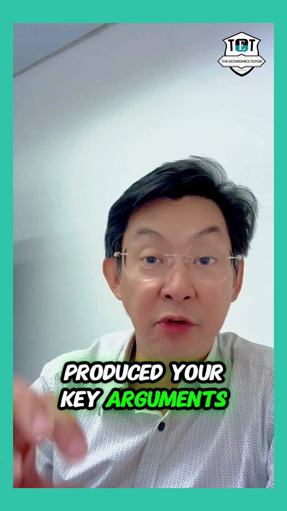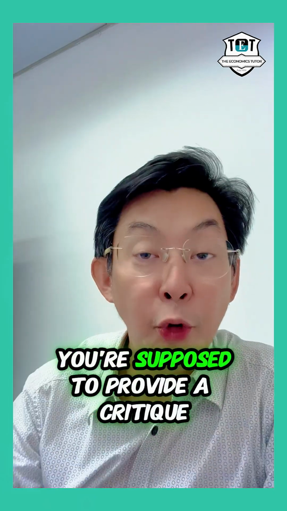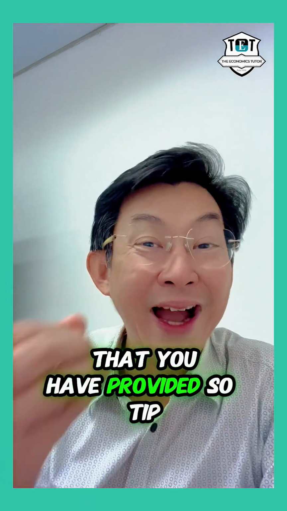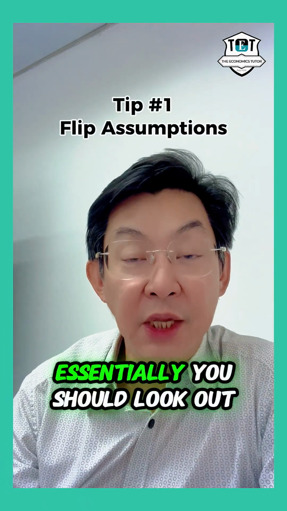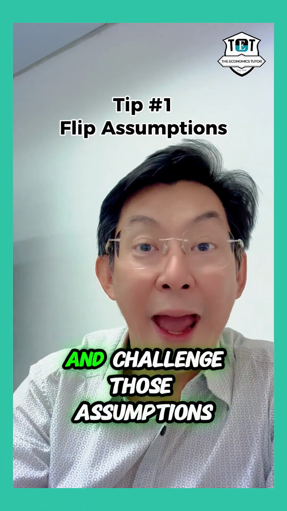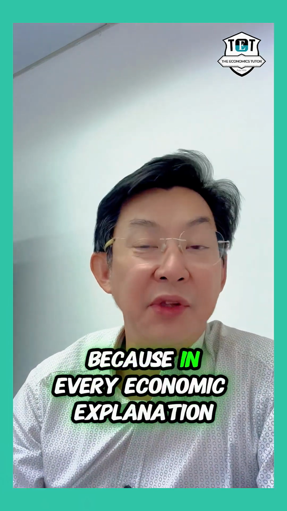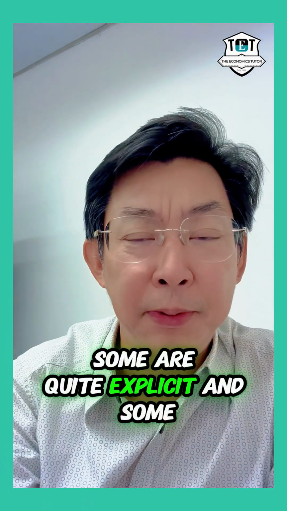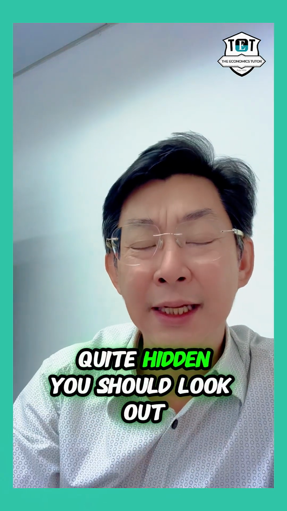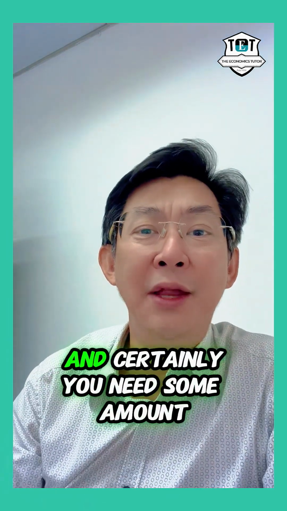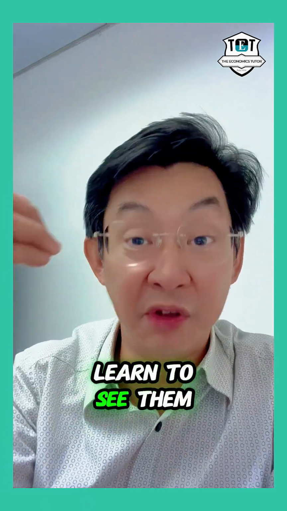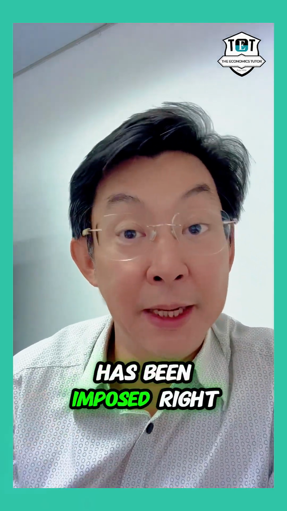your key arguments, your R1, your R2, you're supposed to provide a critique of the economic explanations that you have provided. So tip number 1, essentially you should look out for assumptions and challenge those assumptions. Because in every economic explanation, there are some assumptions that are made. Some are quite explicit and some are implicit, quite hidden. You should look out for those, and certainly you need some amount of training, some amount of exposure to learn to see them.